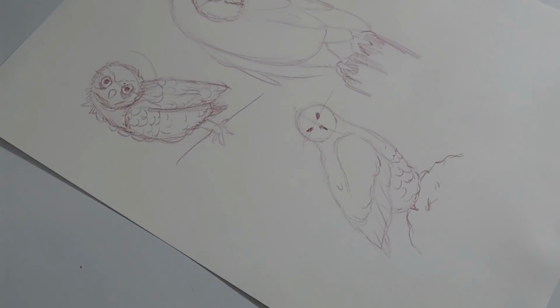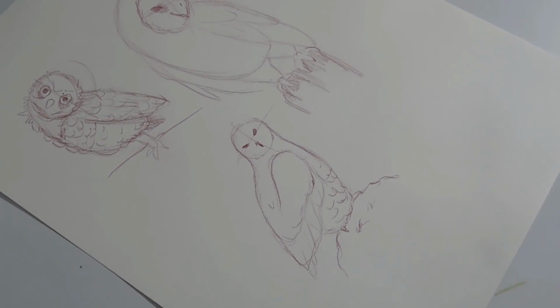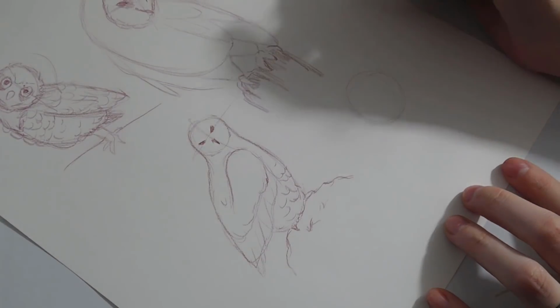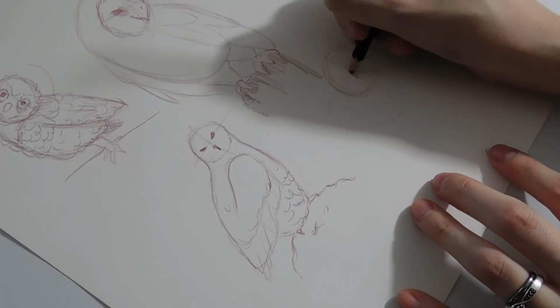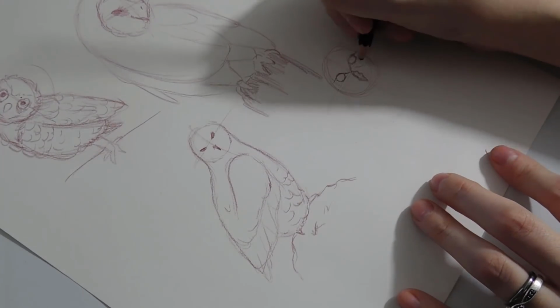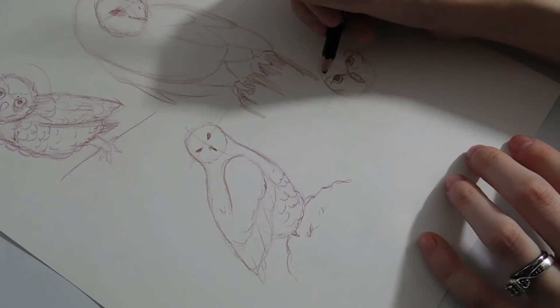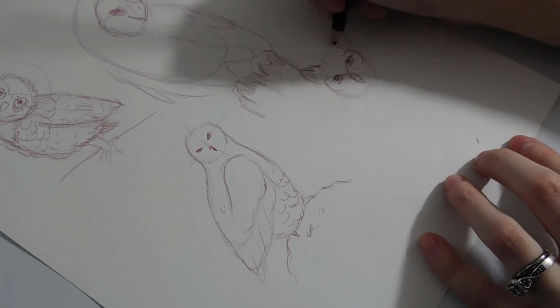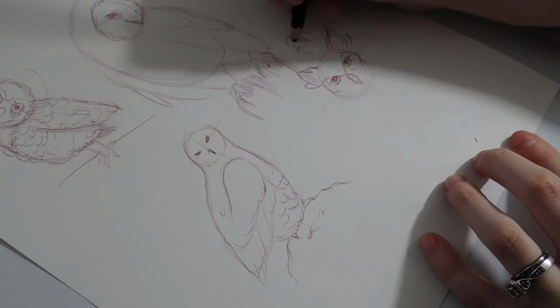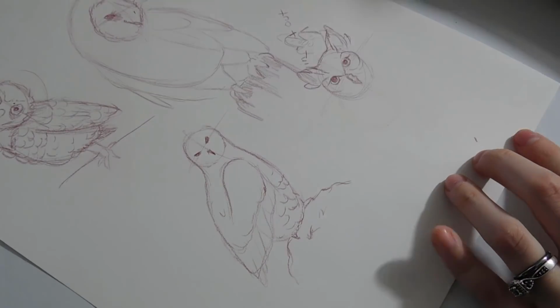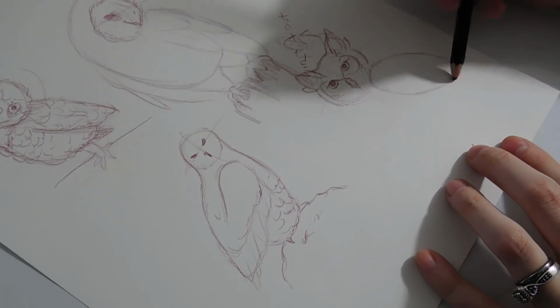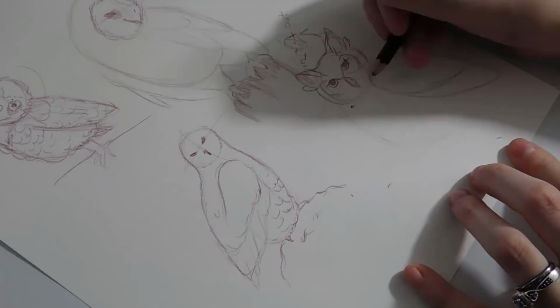This is my favorite way to use reference photos because it builds my visual library and it just makes it so much easier. And now in the future, I know better how to build an owl from scratch. I'm not as lost as I once was. I know what shapes make up the owl, and I can better put those shapes together to form the owl that I need for my art.